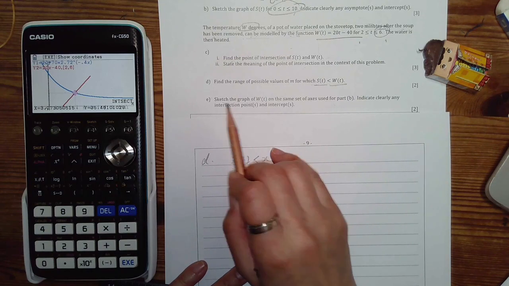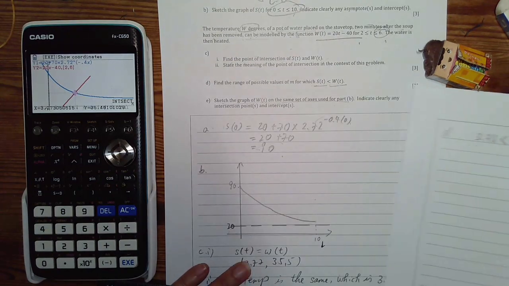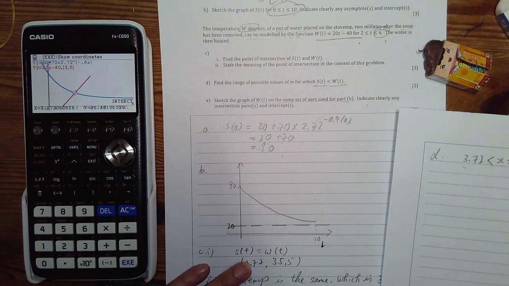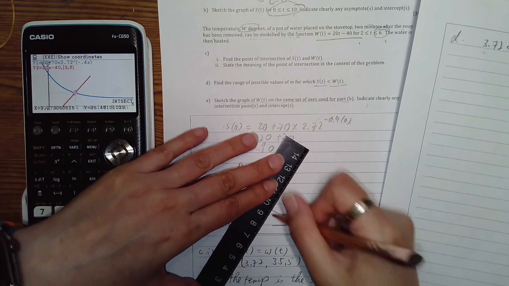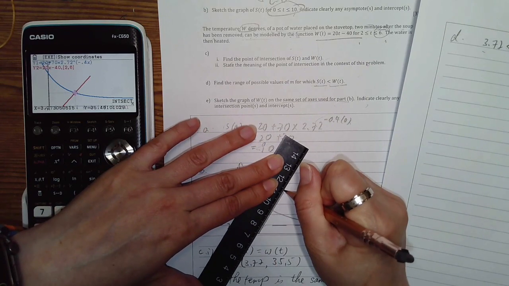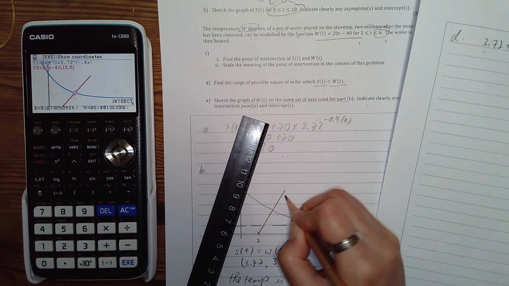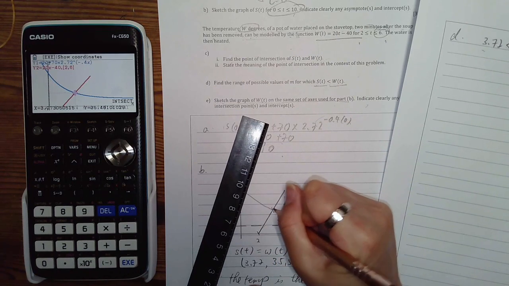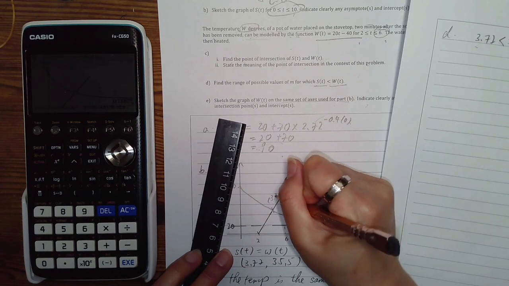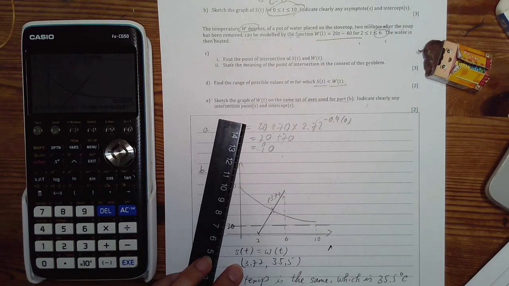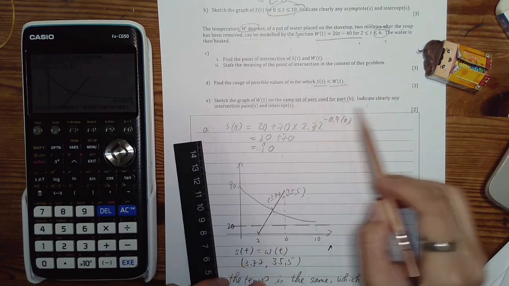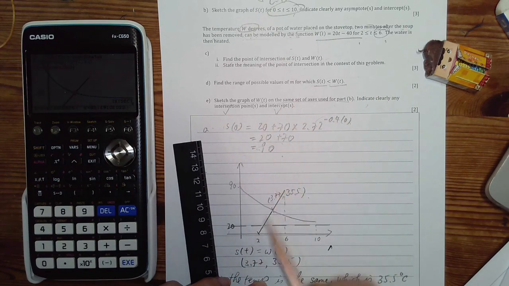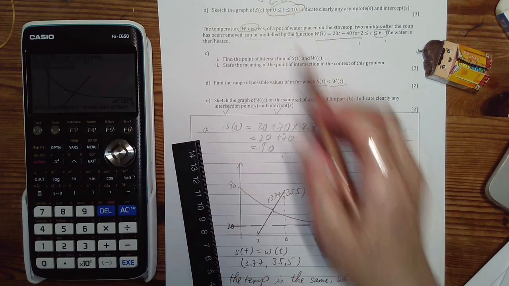So that's why a long question could be straightforward, but then it's a bit tricky. Sketch the graph on the same set of axes as part B. So I redraw it here. Indicate clearly the intersecting point. So I will copy my graph here. This is 2, this is around 6, and this is the intersecting point. Where's the other number? 35.5. Alright. Indicate clearly the intersecting point and the intercept. Yes, that's all I do. I do not have a y-intercept for that one.